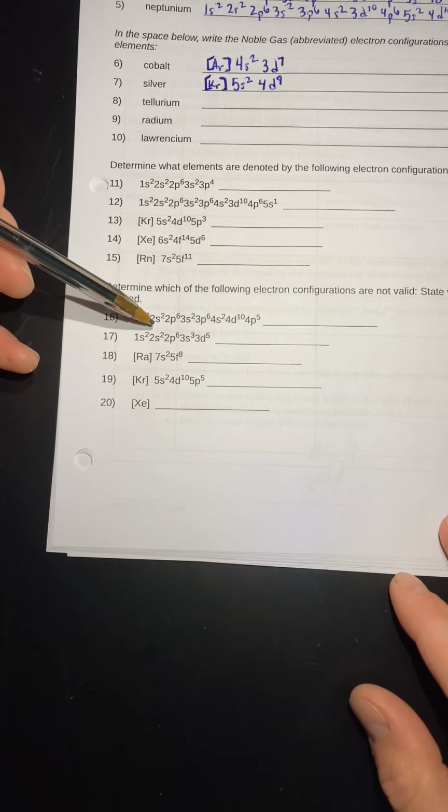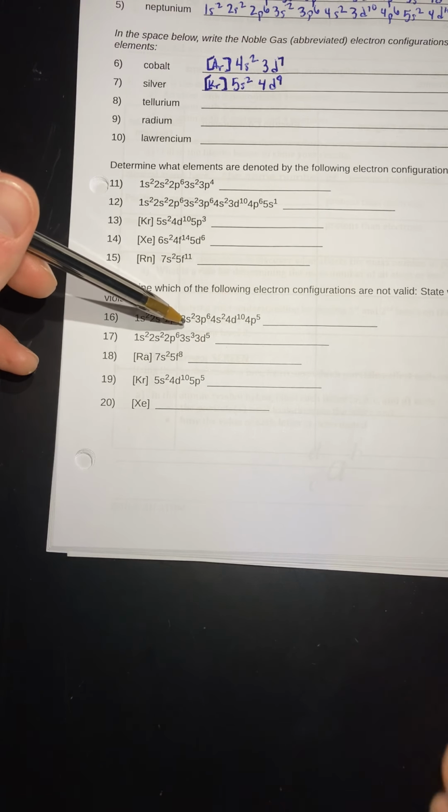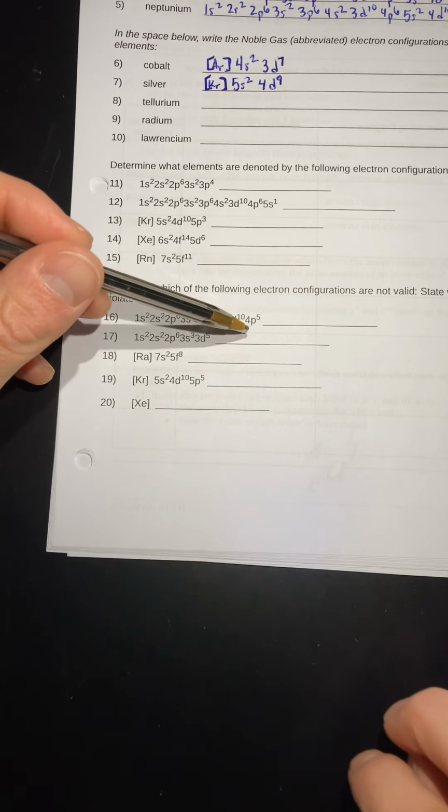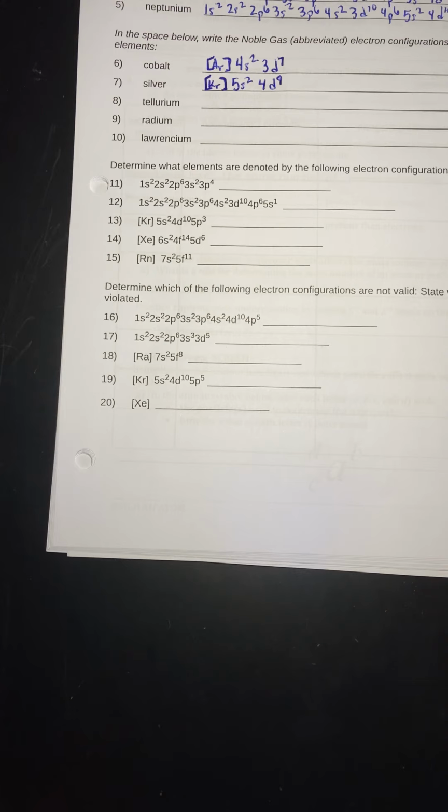So 1s2, 2s2, 2p6, 3s2, 3p6, 4s2, 4d10, 4p5. I will tell you there is something wrong with it. What is it? What's wrong with it, Maisie? No, that's not what's wrong with it.